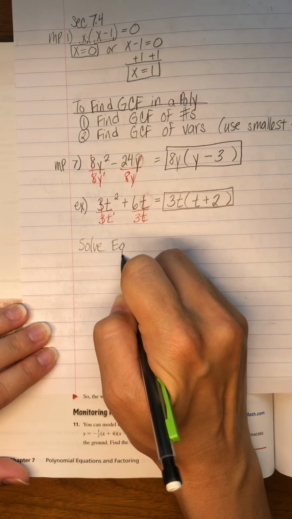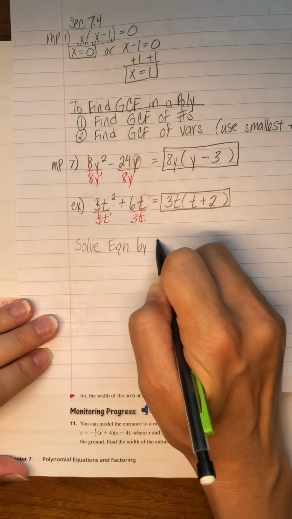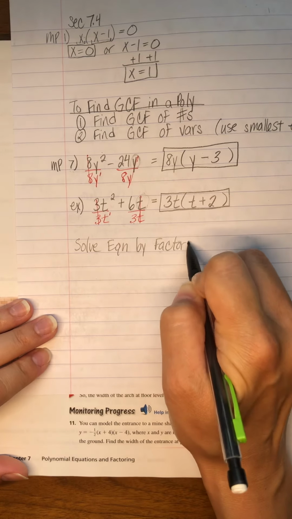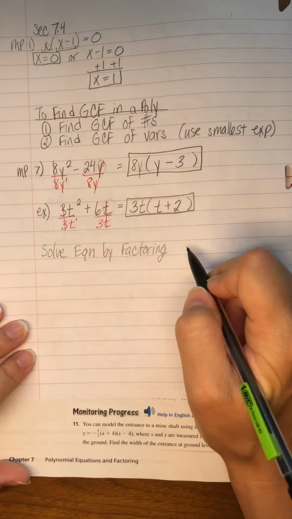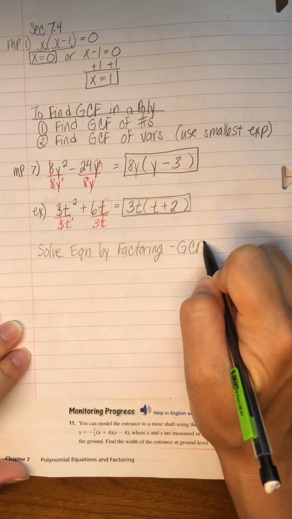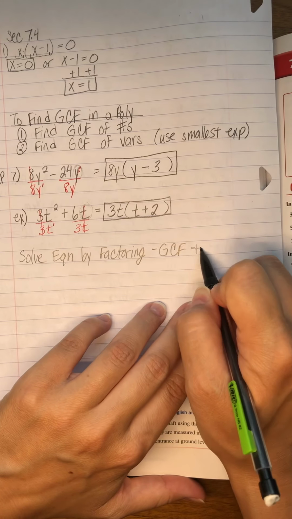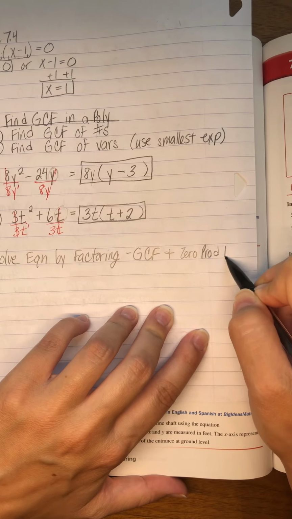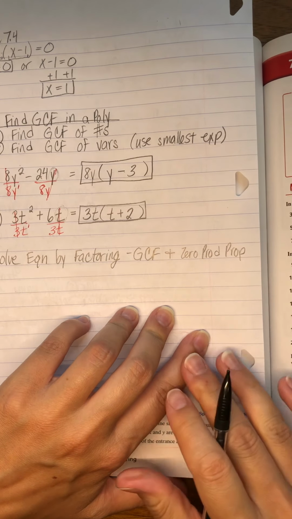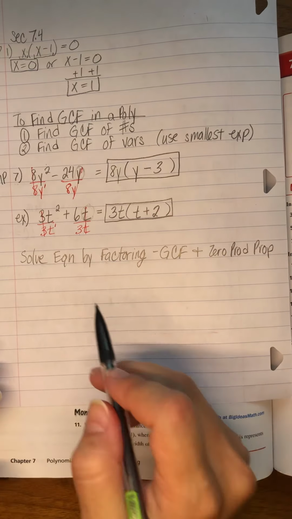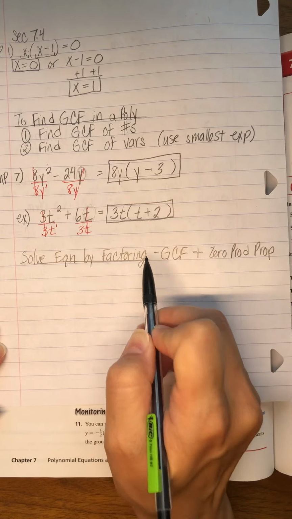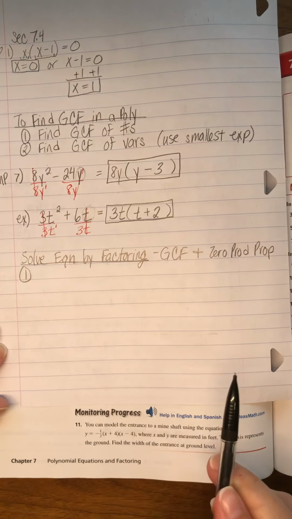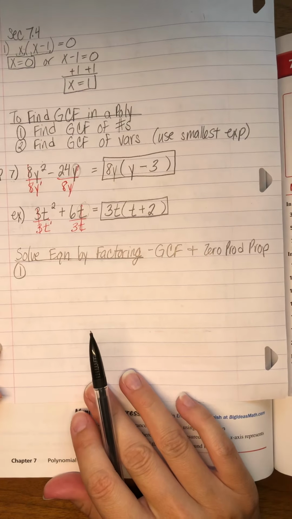Solve an equation by factoring. And we are using the GCF to factor, and to solve we're going to use the zero product property like how we did in examples 1 and 2. So our first step is we need to start setting up and getting ready to use the zero product property.